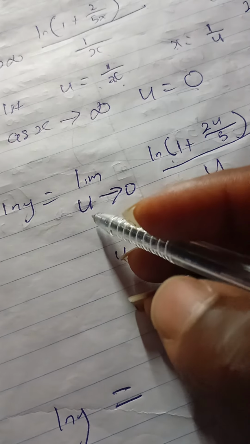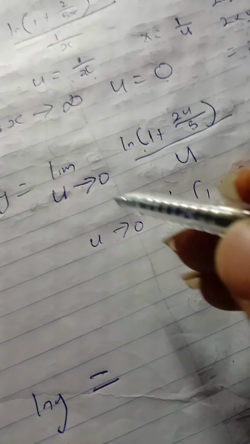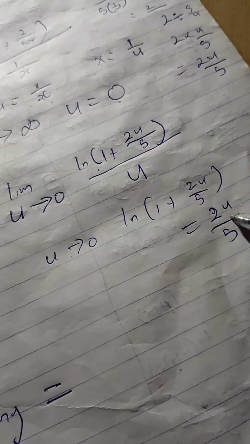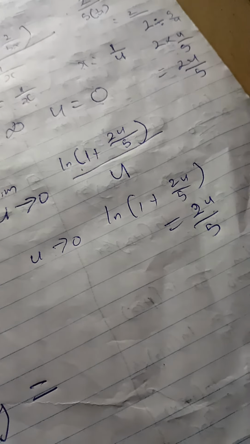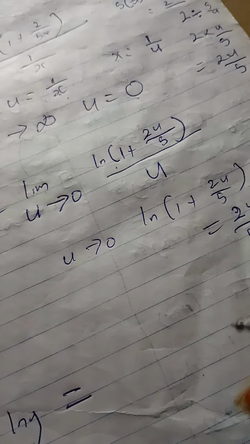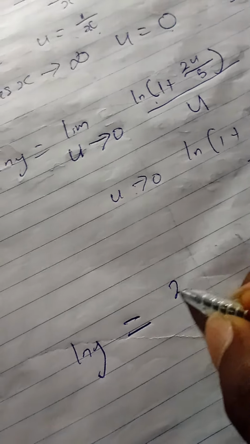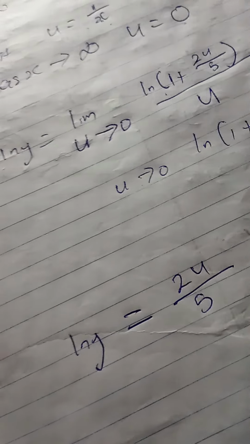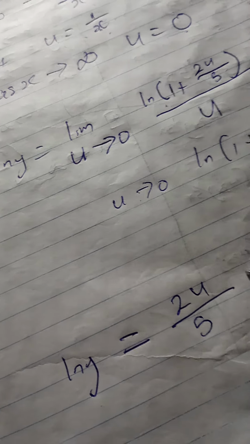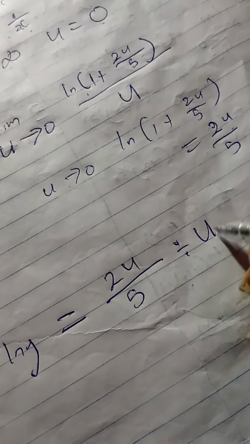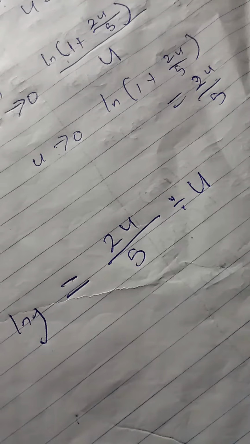So this gives us ln y equals, since we're using our limits, we've already said as u tends to 0, this becomes 2u over 5. Are we together? So what are we going to get? We are going to get 2u over 5, divided by u. We have a u there.